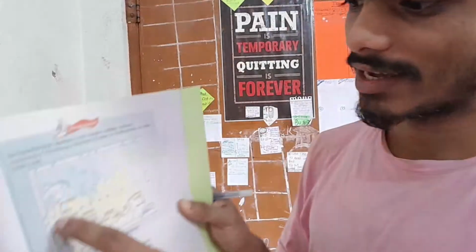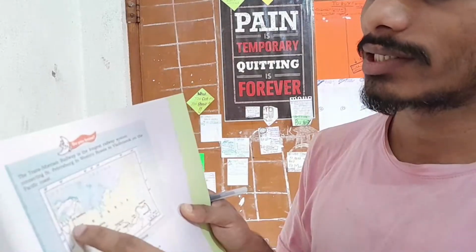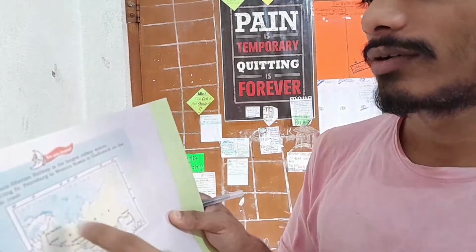The Trans-Siberian Railway is the longest railway system connecting St. Petersburg in western Russia to Vladivostok on the Pacific Ocean. This is in Russia. That is the longest railway. It almost covers the whole of Russia from one end to the other.